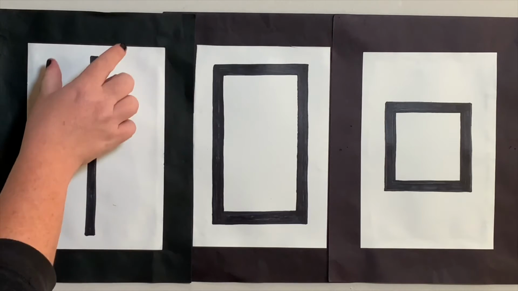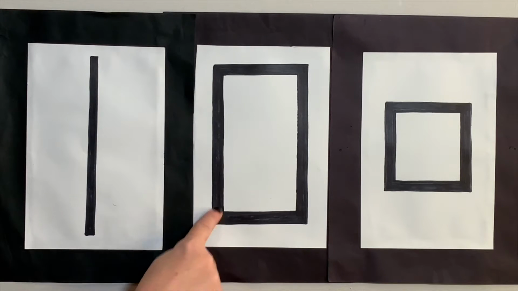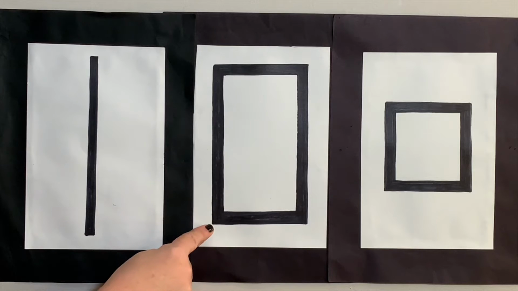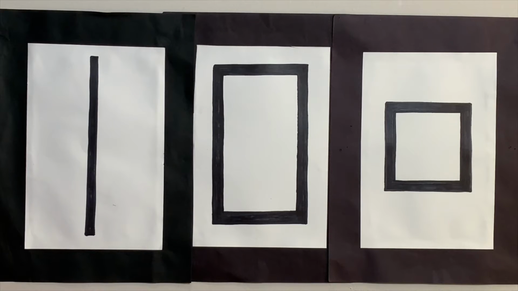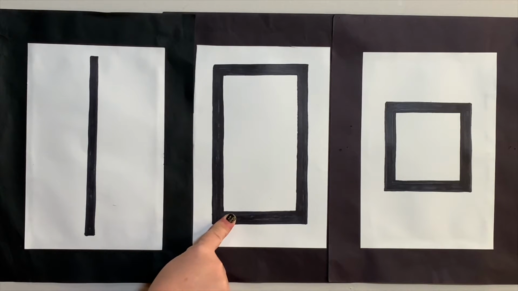Here I have lines and shapes. We are going to use a straight line today to design the road that our buildings are going to go on. We are also going to use this rectangular shape for the design of the buildings, and we are going to use this square shape to design the windows. And we're also going to use this rectangular shape to design the, you guessed it, the doors.